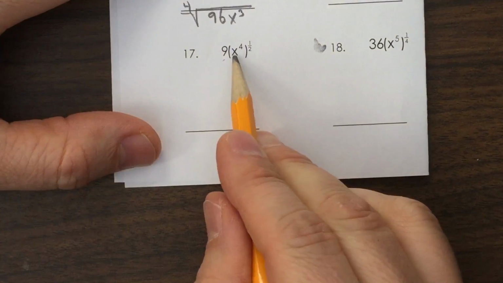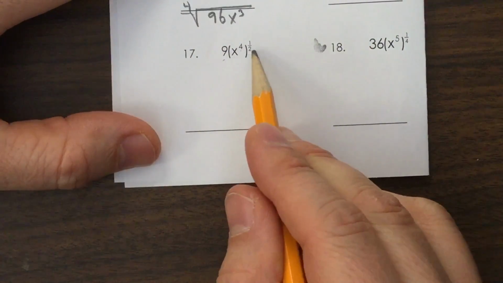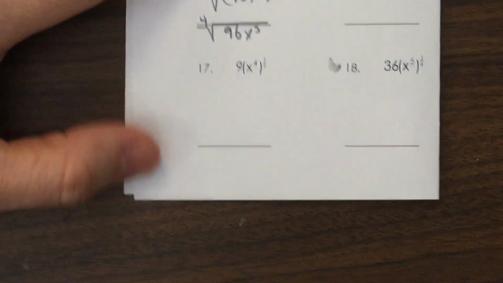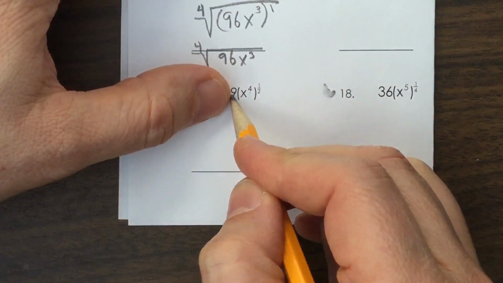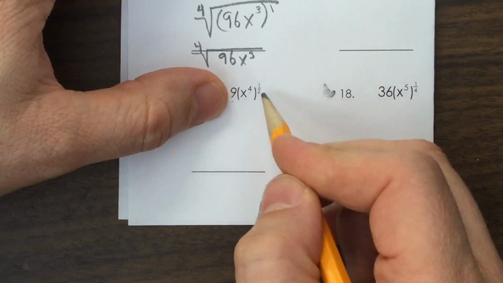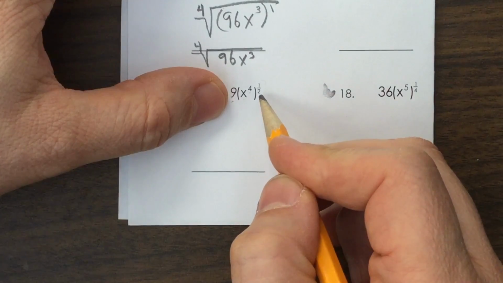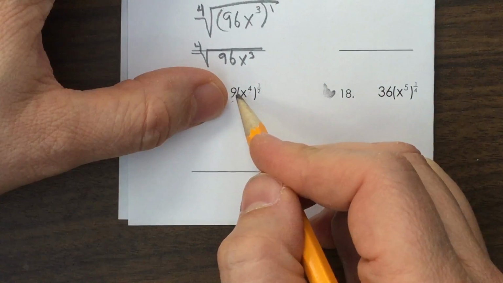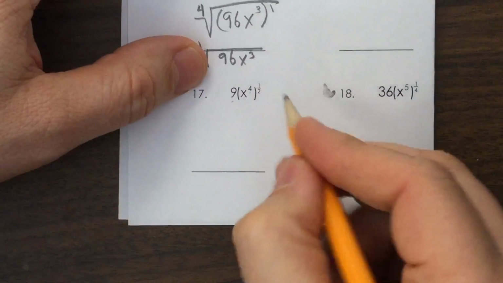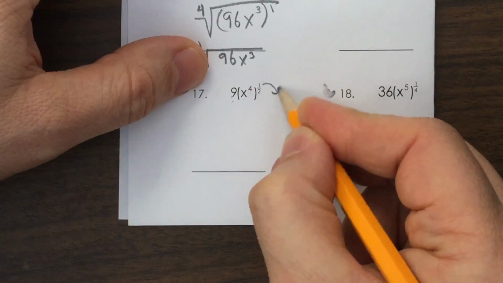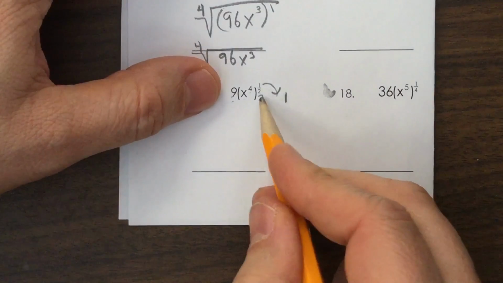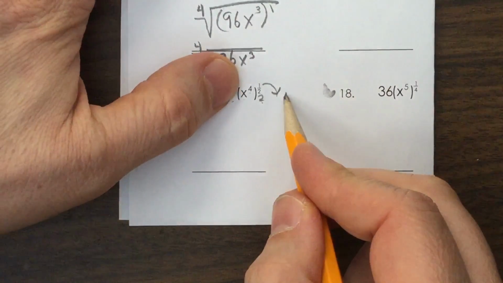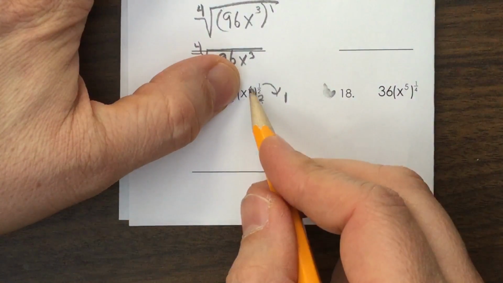9 times x fourth, but the x fourth is raised to the 1/2 power. Now what you need to understand here is this 9 has nothing to do with that 1/2 exponent. So guess what? The 9's not going to go into the radical at all. I am pushing over my little tree here. I have my 2 here. The 1 gets pushed to the right. But these numbers that I'm coming up with are only affecting the x to the 4th.